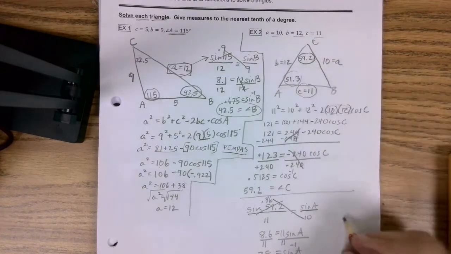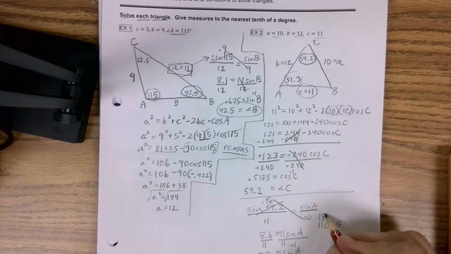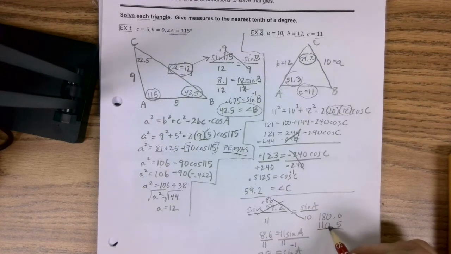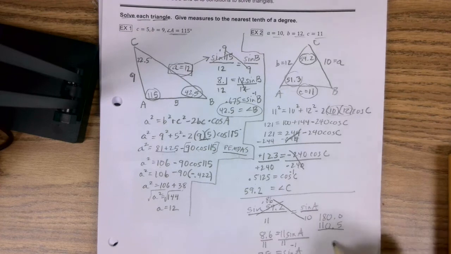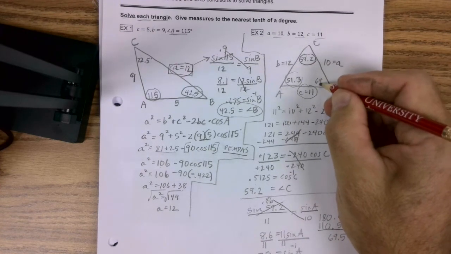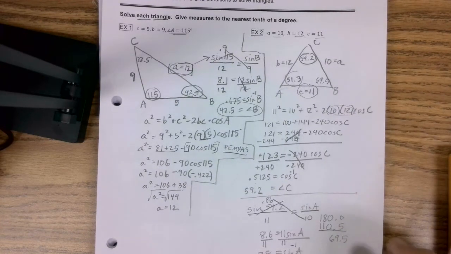So I'm just going to look at this. I know it's 0.5, and then 10, 10, 11. That's 110.5. So if I subtract it from 180, I know 180 minus 110 would be 70, so I got a little bit more. So that'd be 69.5. So that's 69.5. And there, we solved the triangle.